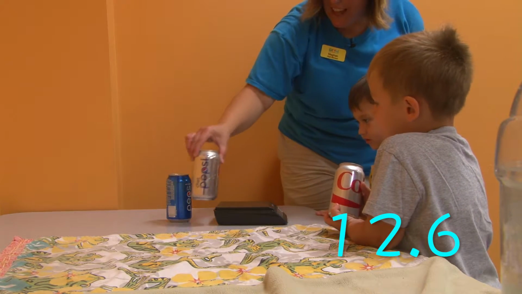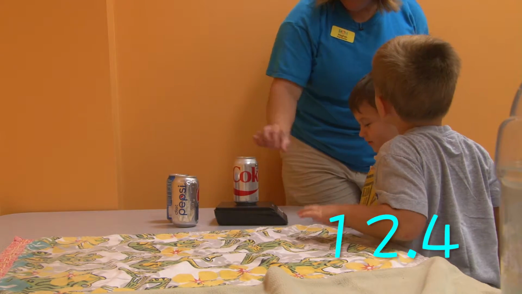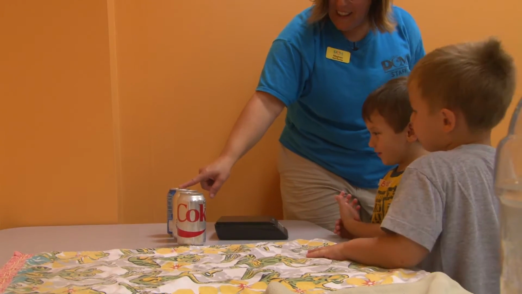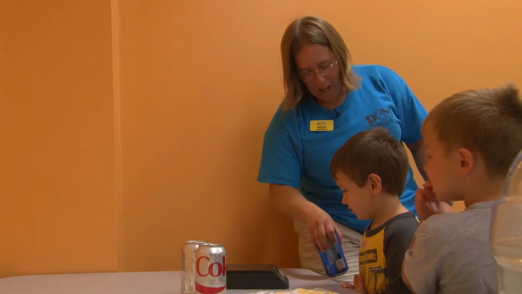12.6. Oh, this one is lighter. Let's try that one. 12.4. Ooh, light, medium, heavy. These ones floated, and that one sank.